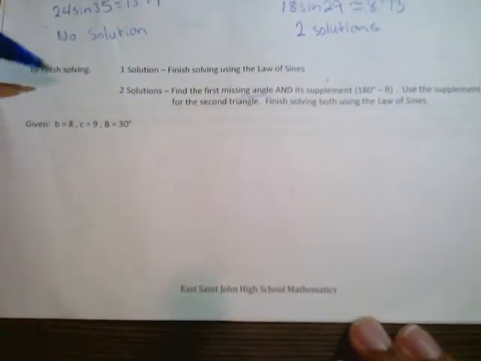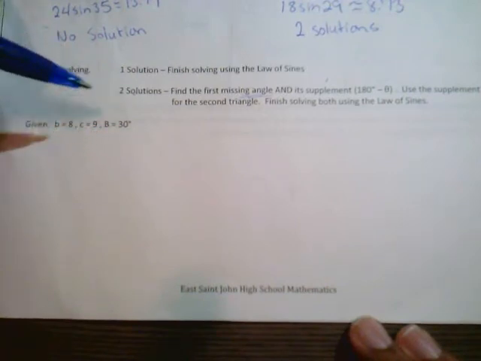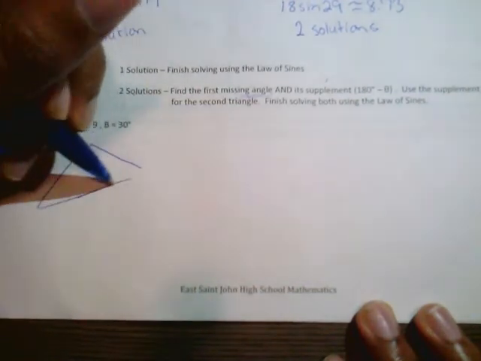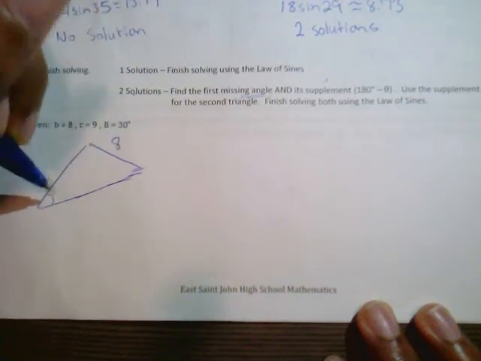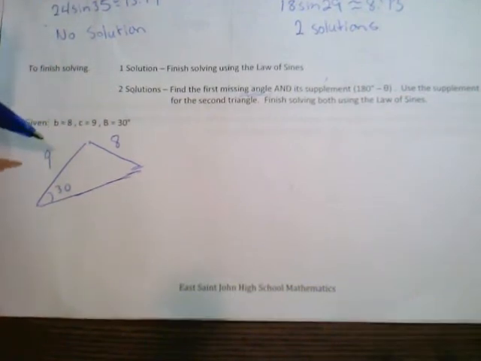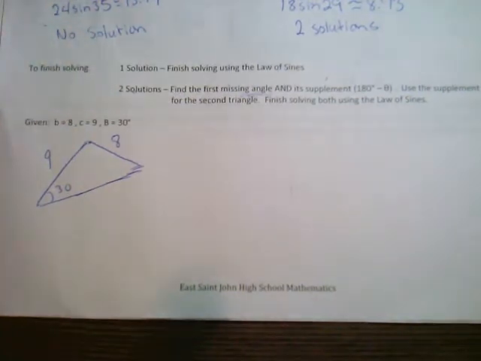So let's look at an example where this happens. We have side B, side C, and angle B. So let's draw our first triangle. Side B is 8, angle B is 30, side C is 9. So we have another side-side-angle situation. Let's see how this one works out, whether we get one, two, or no solutions.